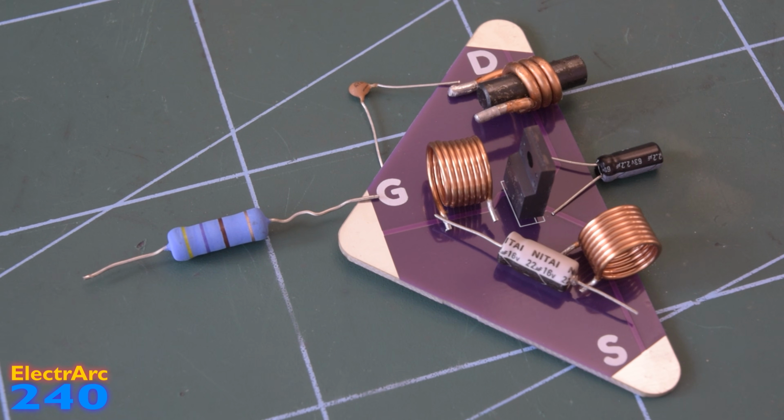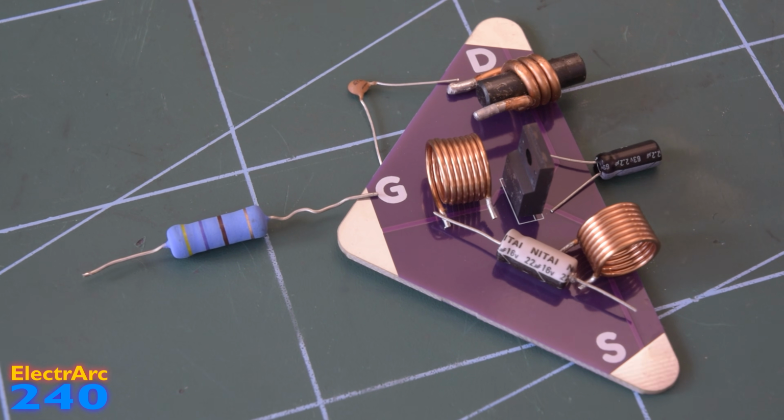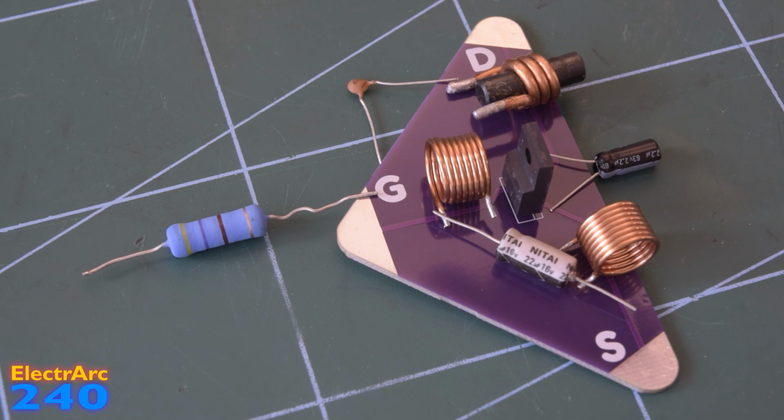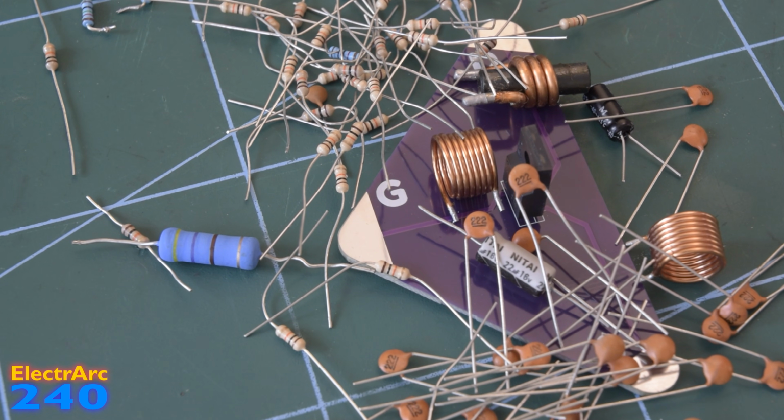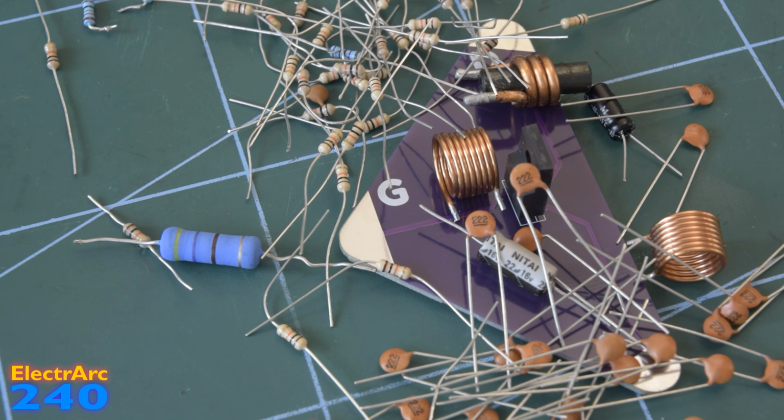If you've tried your best but there's really nothing else you can do to stop the overshoots and the ringing, you can add some snubber circuits that will soak up some of the energy of the overshoots and the ringing, but these will bring additional board or layout complexity and losses.